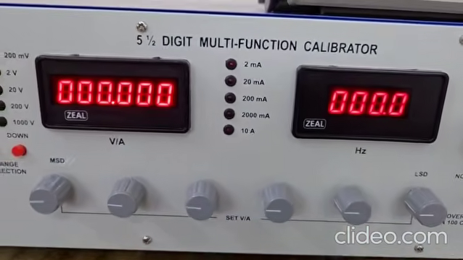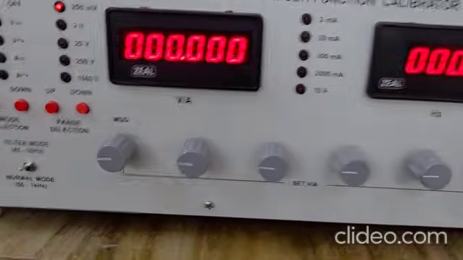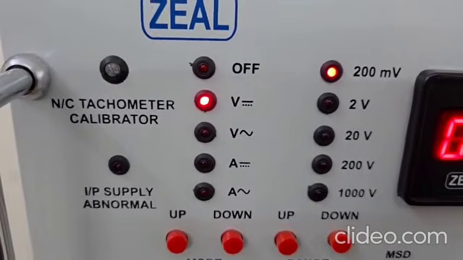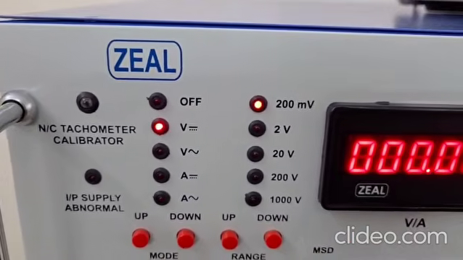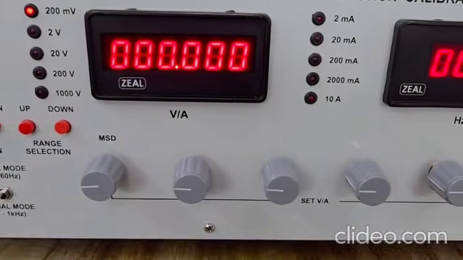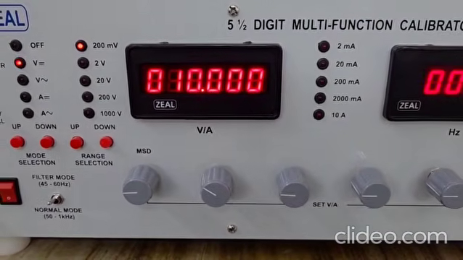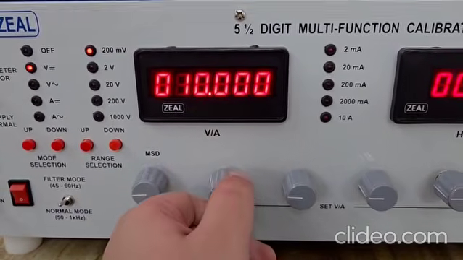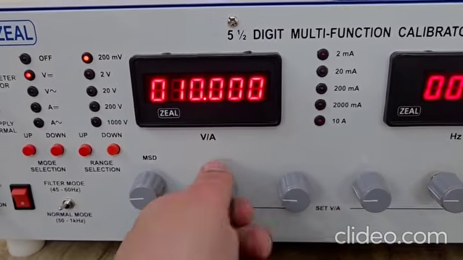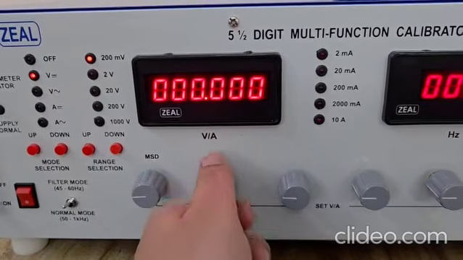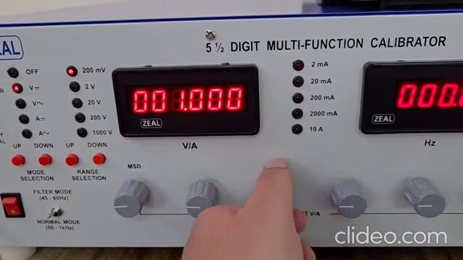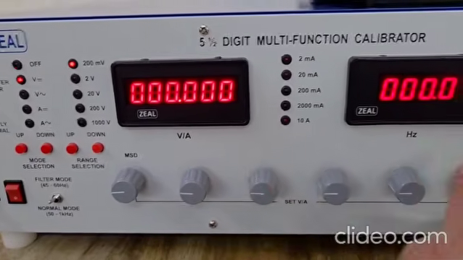Now, to set voltage and current, like now we have selected the DC voltage 200 millivolt range. If I, for example, set 10 millivolt, this is 10 millivolt. Using this decade switch, I can set whatever voltage I require. This is 1 millivolt.